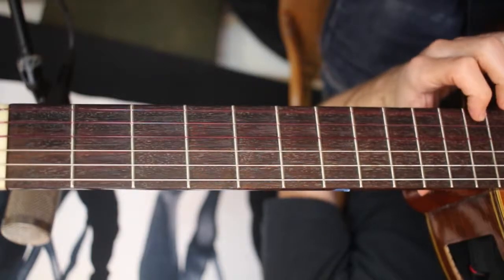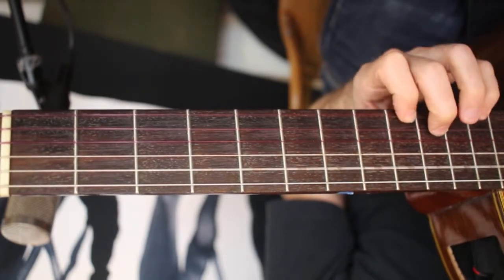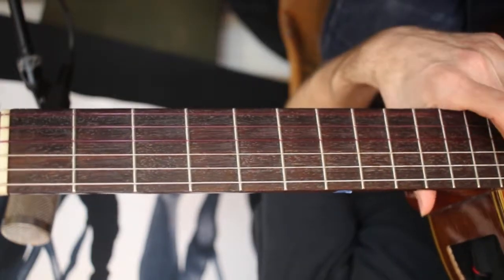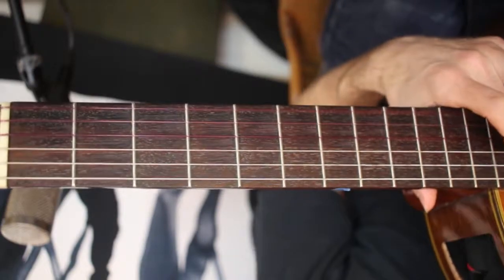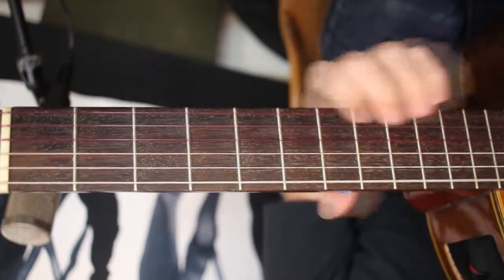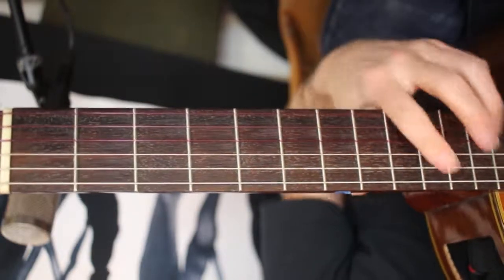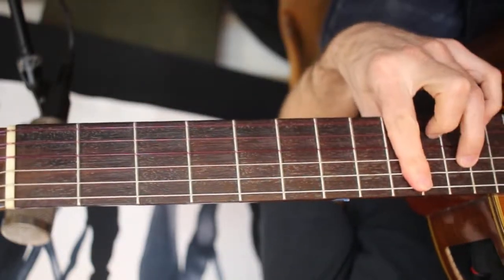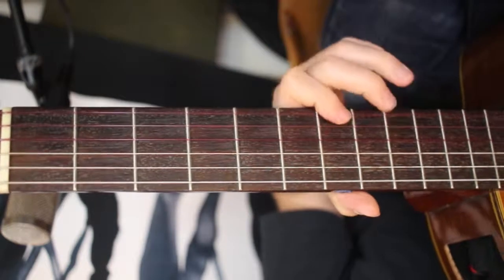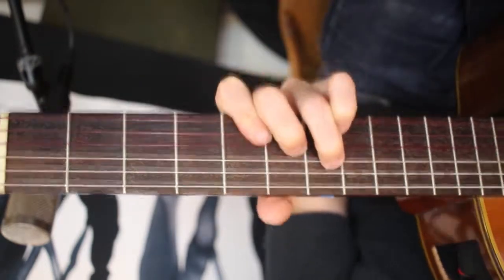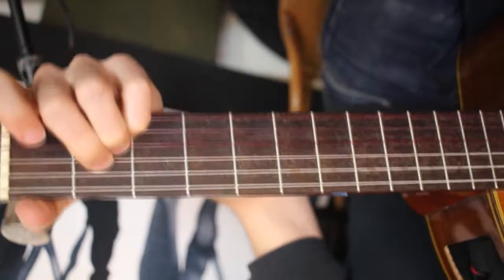But you have the open D string. And when you get here, you have an F sharp, so that gets a little hard. So A isn't bad either.